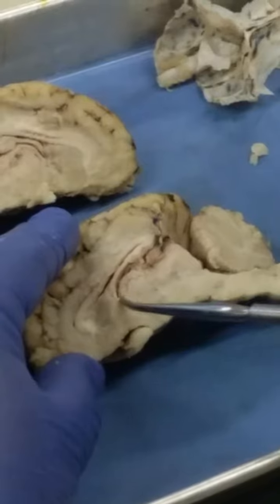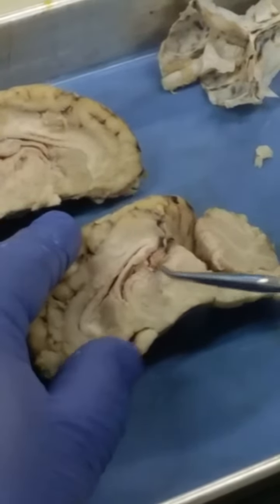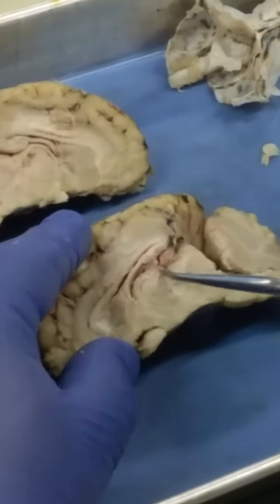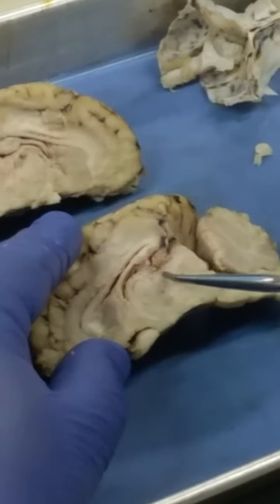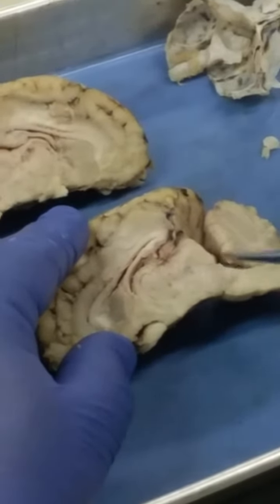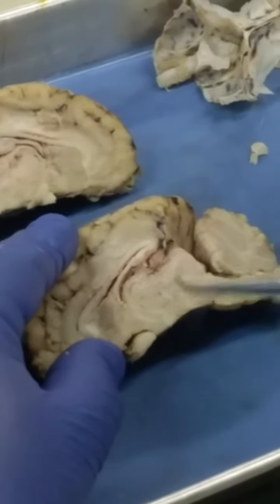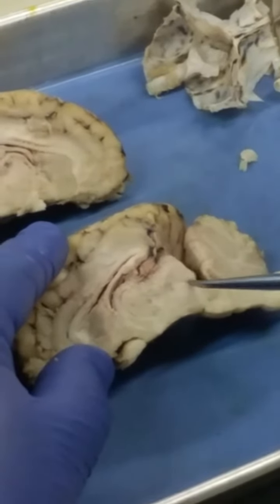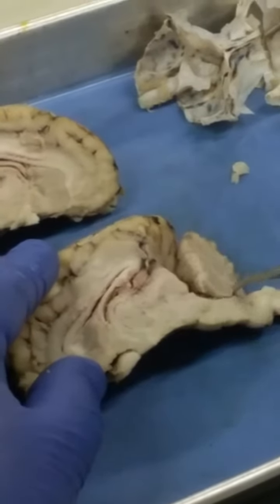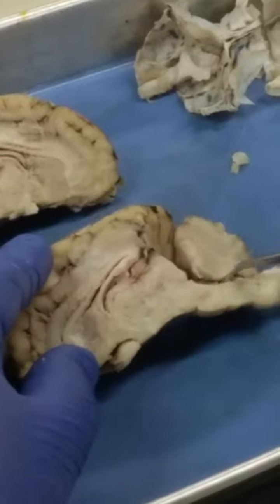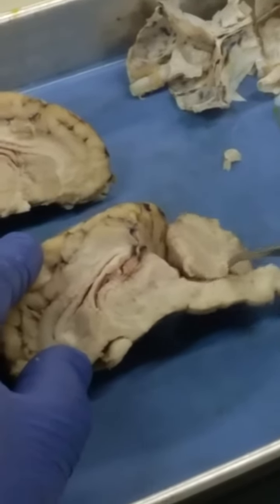If we make our way back up towards the third ventricle, if you compare this to the human brain that we have there, you would see the cerebral aqueduct running right through this midbrain here. So the cerebral aqueduct passes through there, makes its way down towards the fourth ventricle, which here is just ventral to the cerebellum.